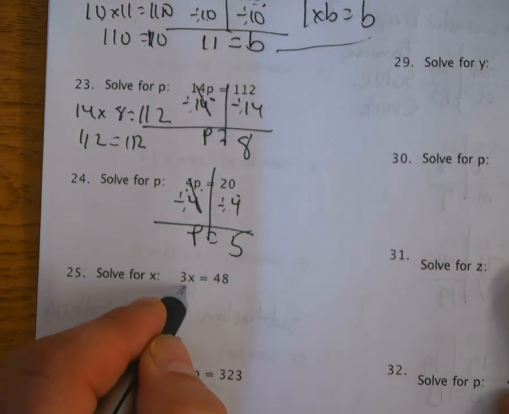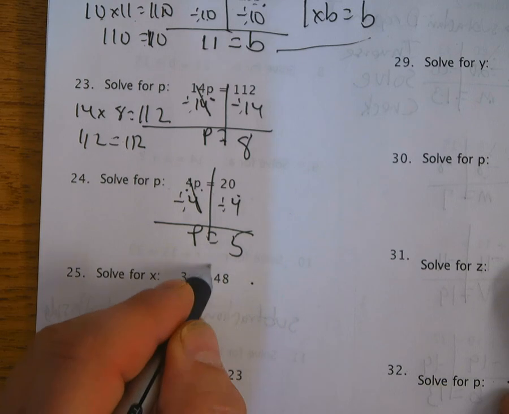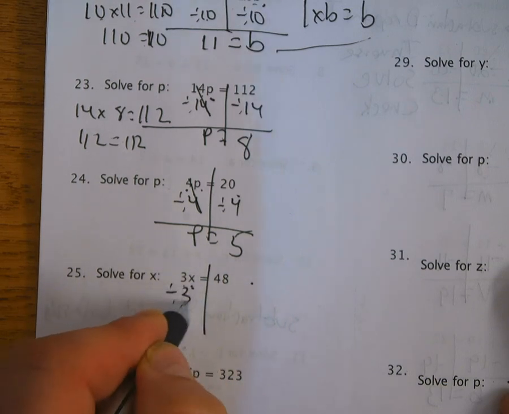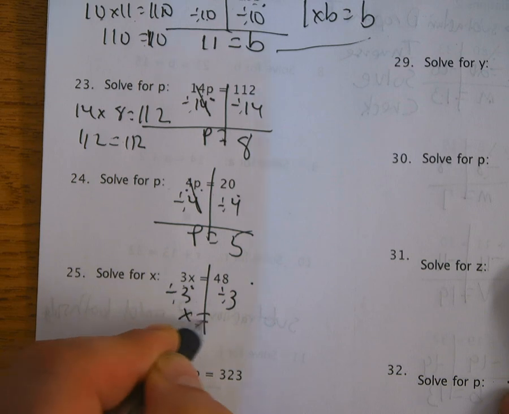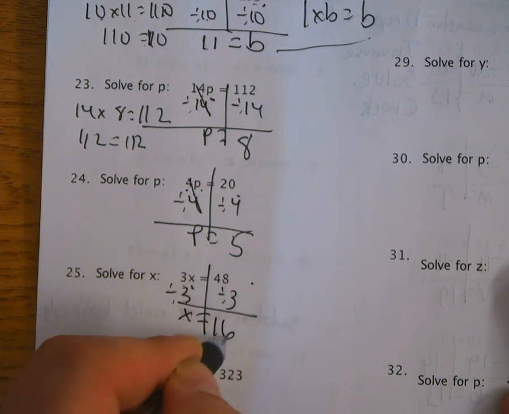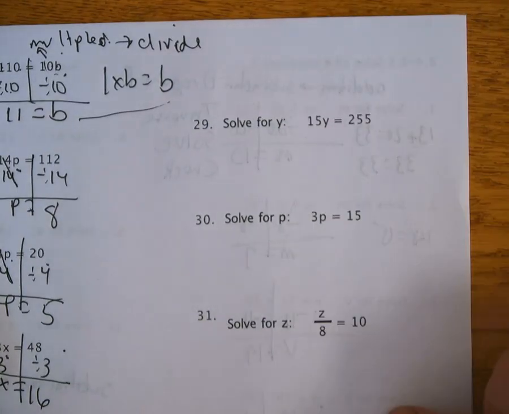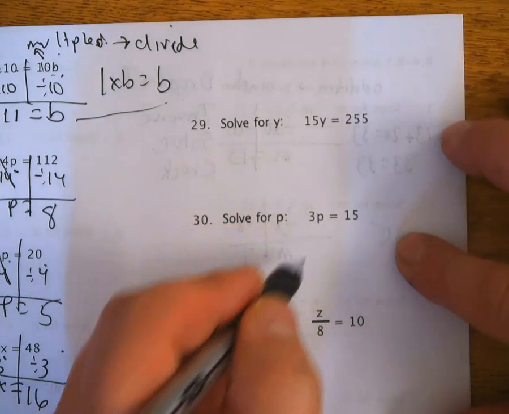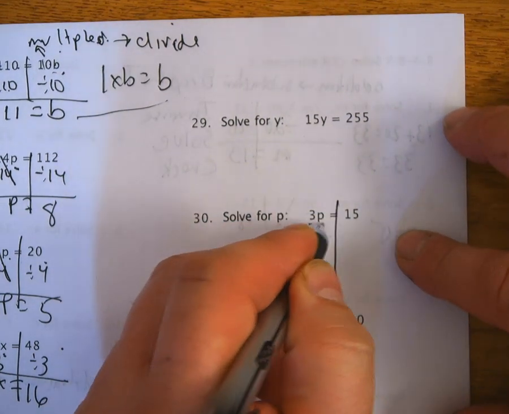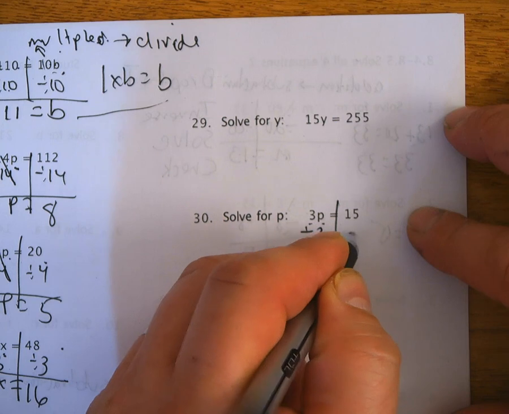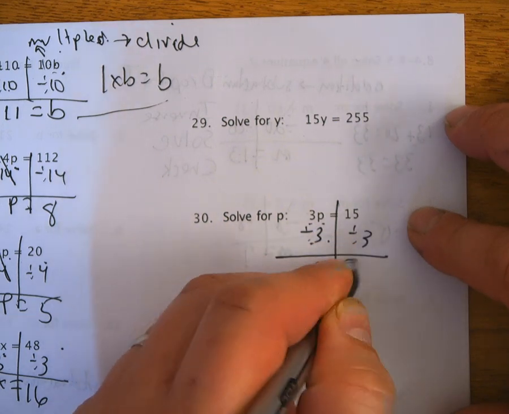One more here. 3 times x equals 48. So in order to find out what x equals, I'm going to divide by 3. X equals 48 divided by 3 is 16. Okay? And then these are all multiplying. Example here, drop the t. 3 is being multiplied times p, so I'm going to divide by 3. P is equal to 5.